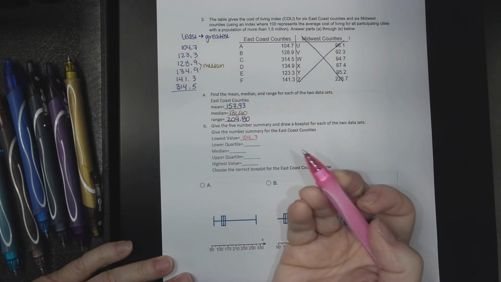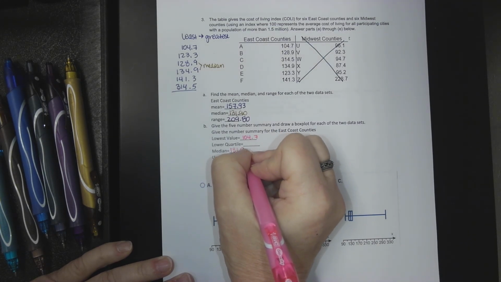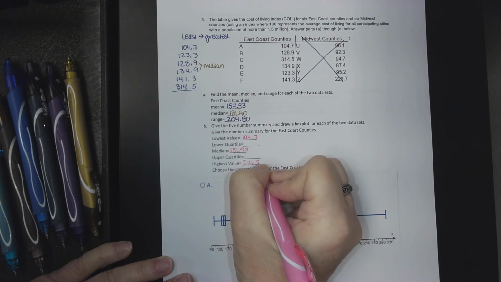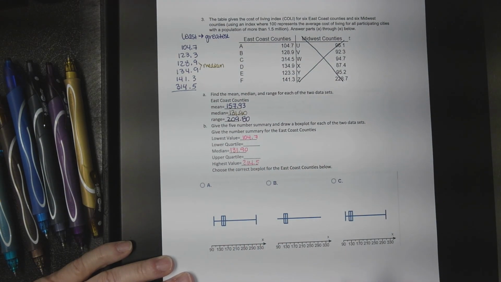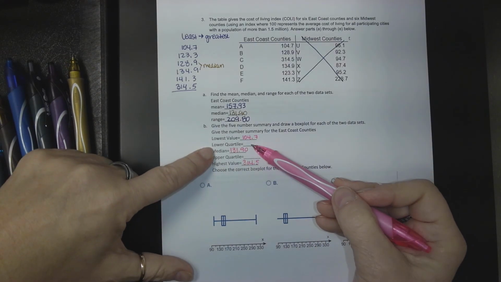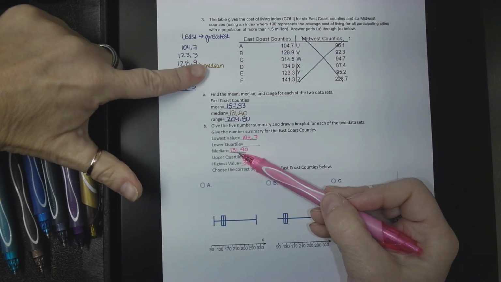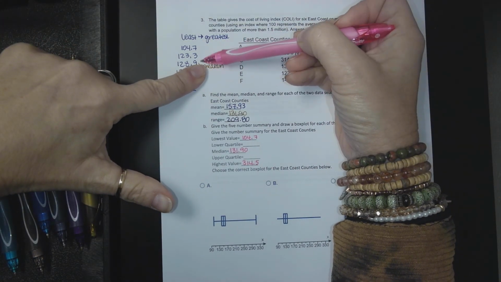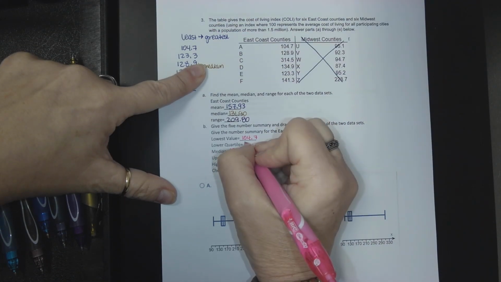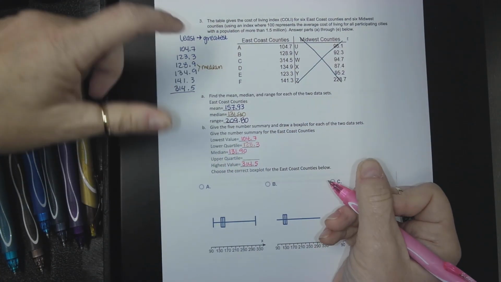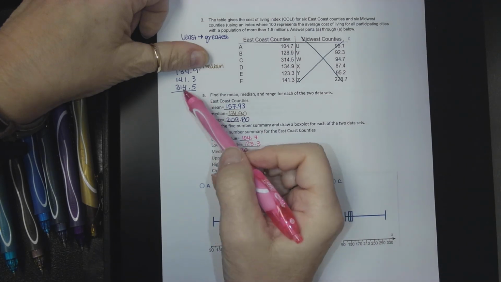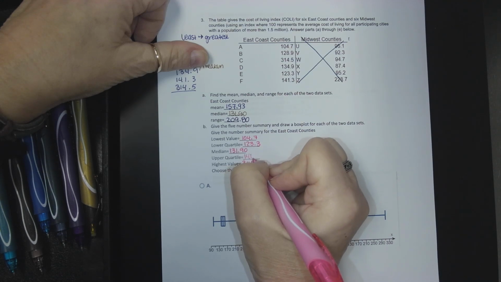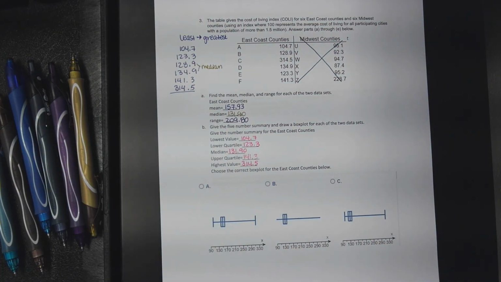The median, we've already found, so I hope you could just copy it down, right? The highest, okay, so now we want the lower quartile. We're going to start at the middle, and it's going to be the one in between these two. So that would be 123.3, right? Again, we're going to start at the middle for the upper quartile, and it's the median of this half. So that's going to be 141.3. Okay, so that's how you find your 5 numbers.